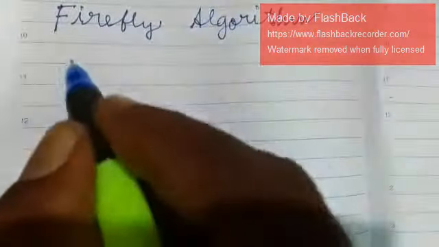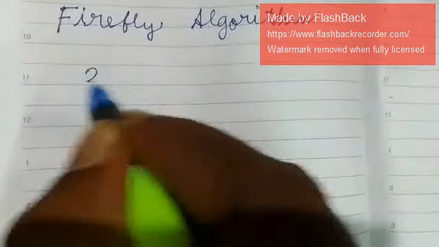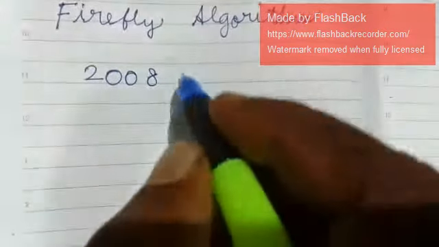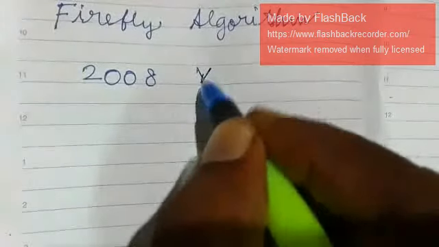In today's lecture, we will deal with the Firefly algorithm and its application for a power system problem. First of all, this Firefly algorithm was developed in the year 2008 by the scientist named Yang.